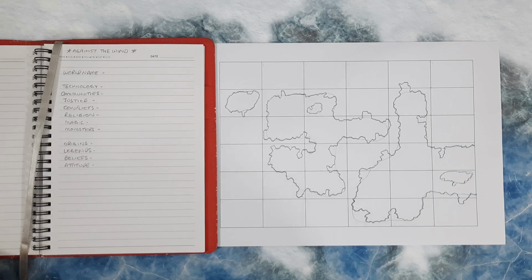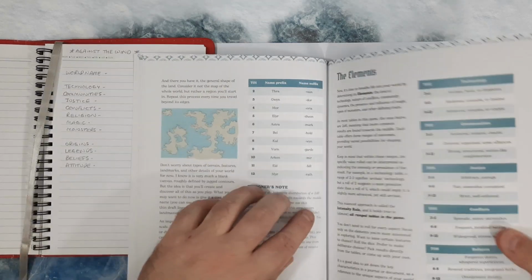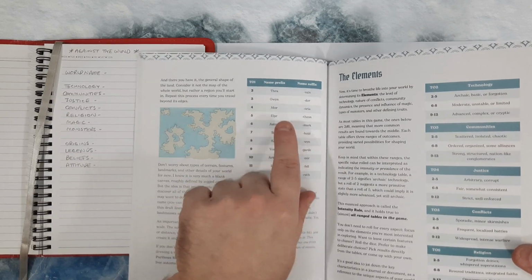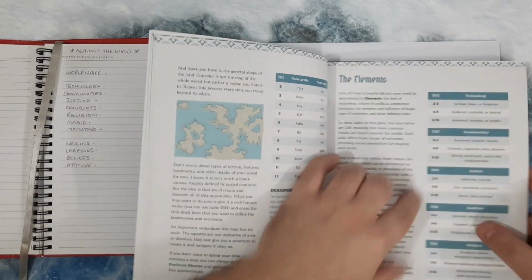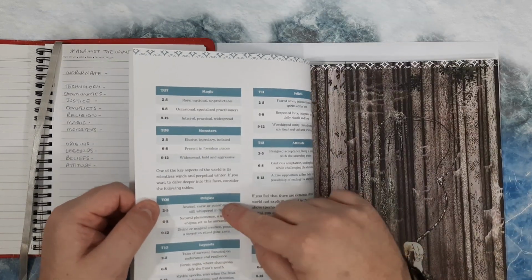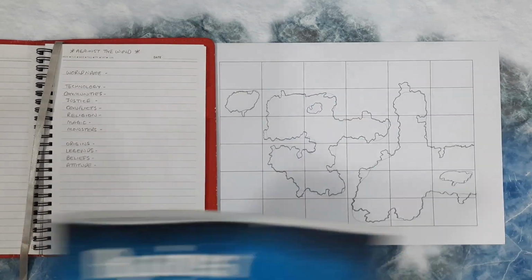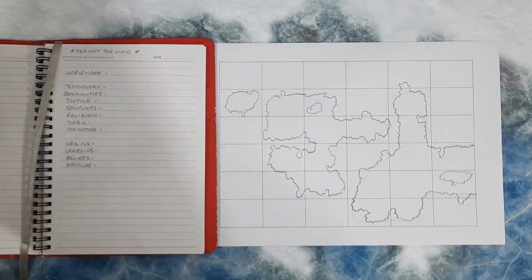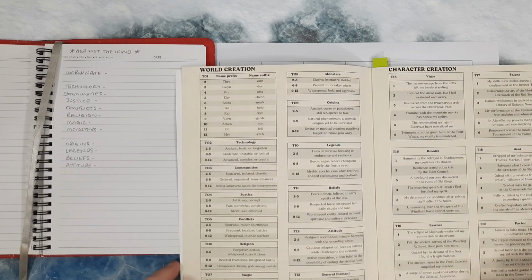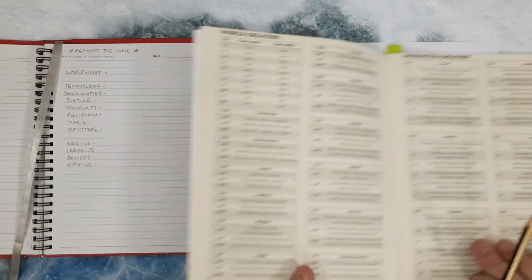But what we can do, this is going to be our world. What we can do now is use the tables to name our world or the region, and then also roll up things like the justice, the religion, the origins of the wind and the winter, all these sort of things. And for that, I'm just going to go back to the book of tables because it's easier to keep open. Right, so first of all, what is our land called?